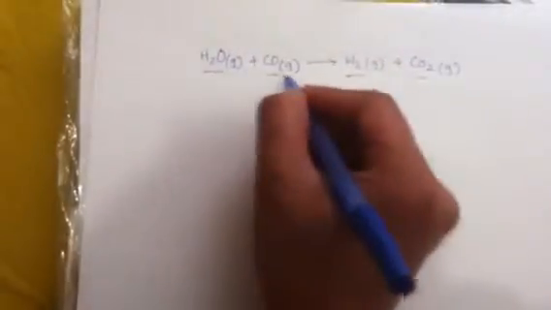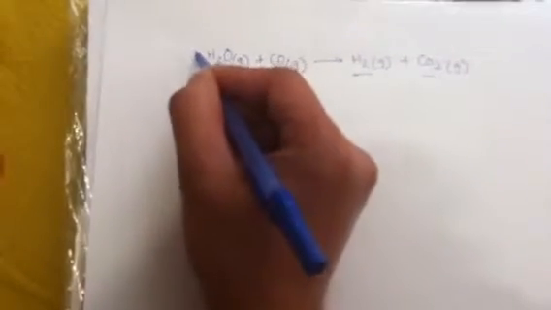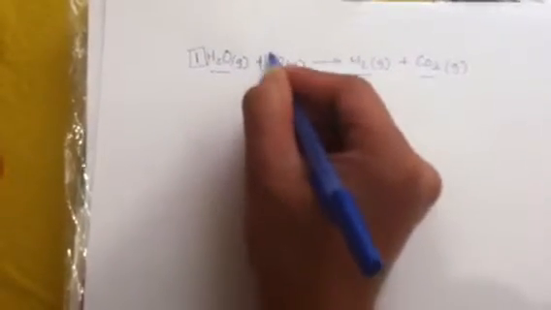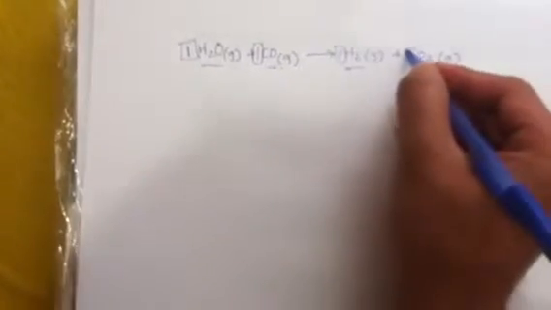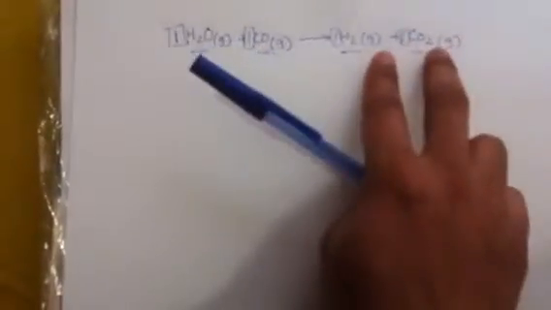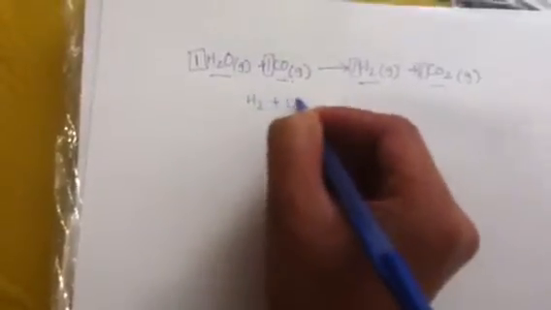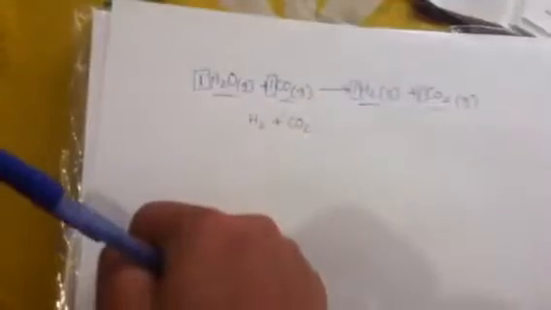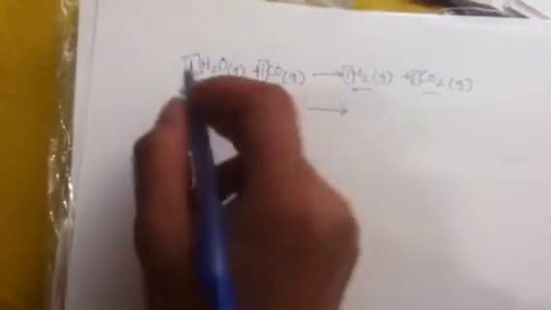So over time, they are making one mole of this, and 1 mole of this is making 1 mole of this and 1 mole of this, right? So since they are produced, they will react with themselves to give me this back, right?